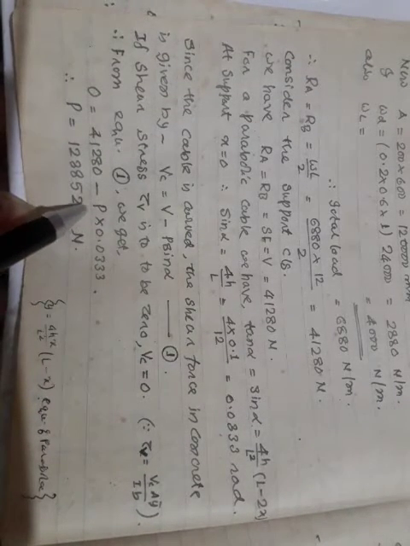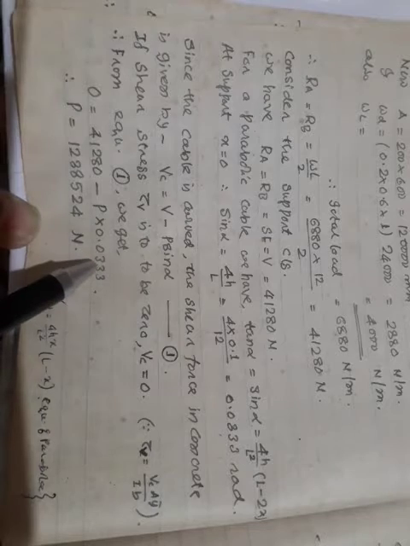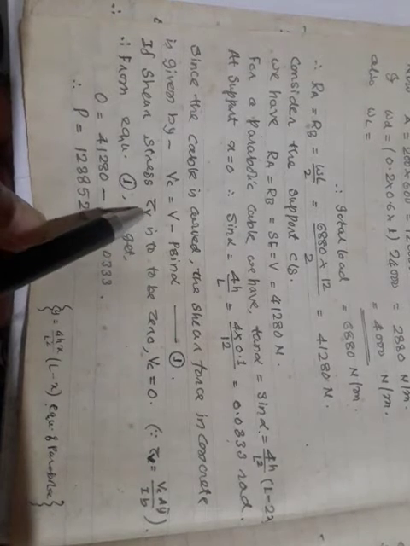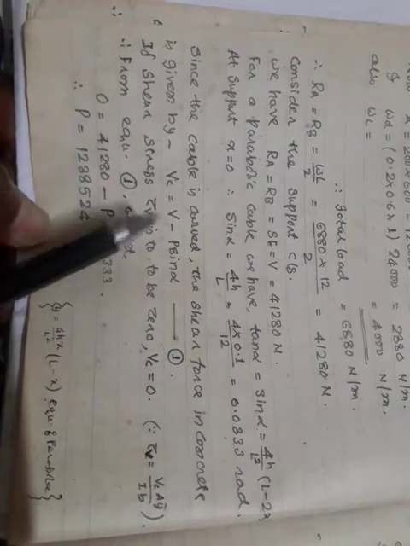Pre-stressing force I want to calculate, and you know that sin alpha value is now 0.333 radians. So you have calculated how much pre-stressing force is required to make tau v equal to 0. If you apply this much pre-stressing force in the cable, your tau v automatically becomes 0. That is what he has asked.